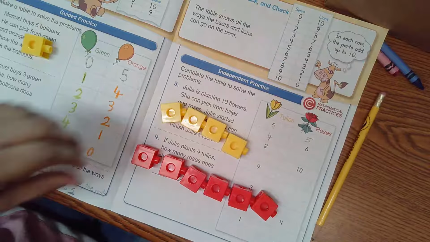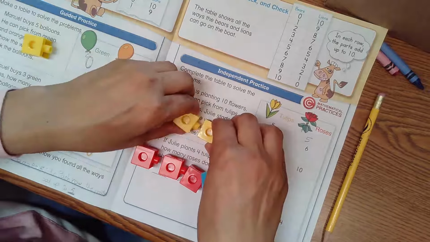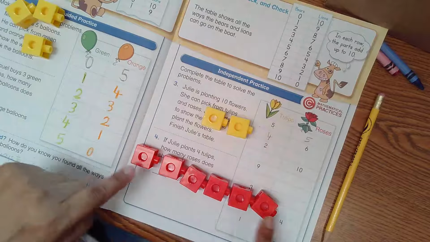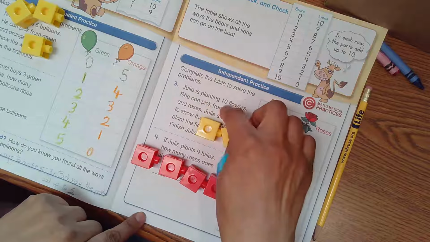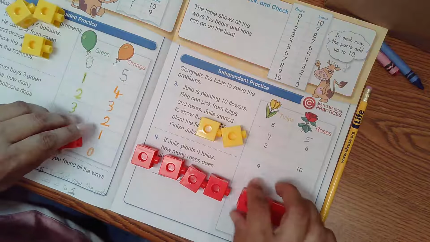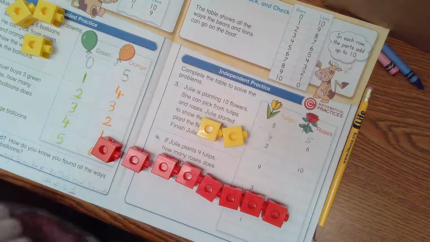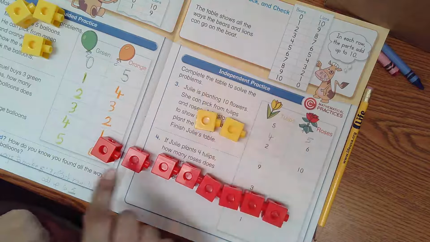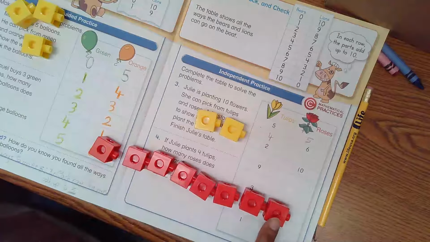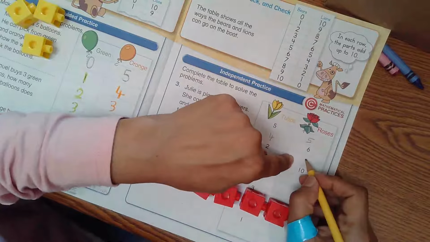Very good. Now she has how many yellow? 2. She has 2 yellow. That means the rest should make 10. So let me see. 1, 2, 3, 4, 5, 6, 7, 8, because I have 2, 3, 4, 5, 6, 7, 8, 9, 10. So how many does she have in red now? 1, 2, 3, 4, 5, 6, 7, 8. So she will have 8 roses.